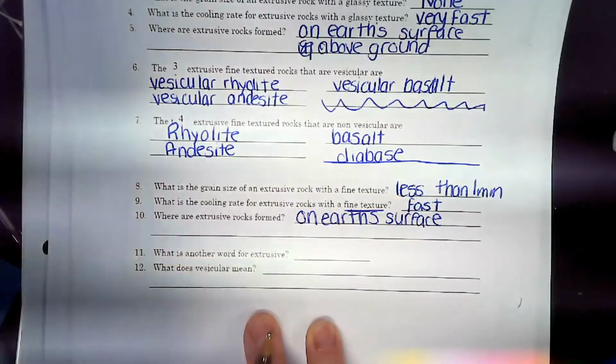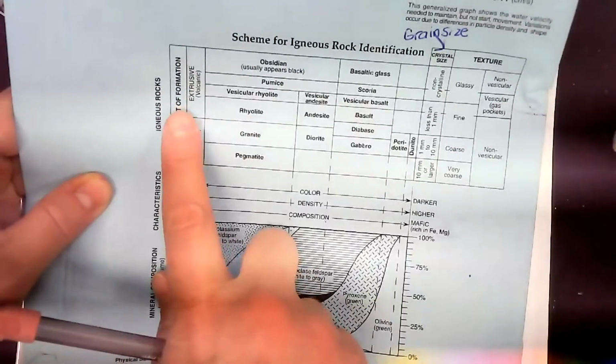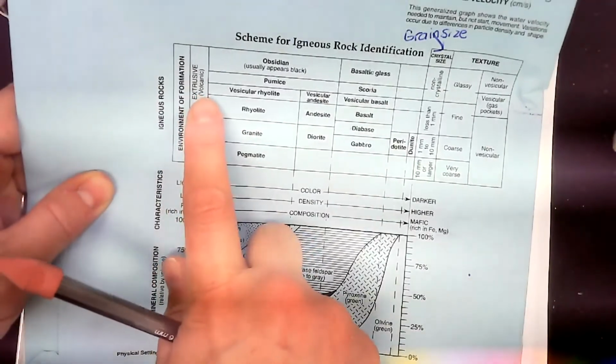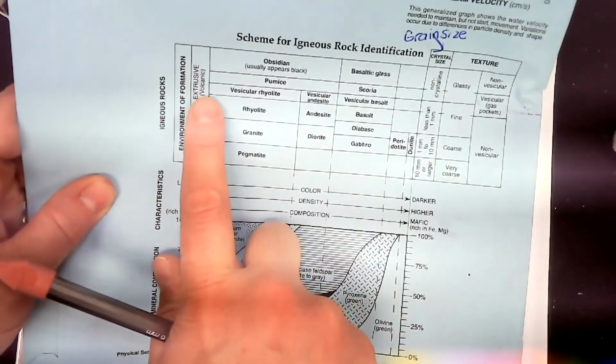Another word for extrusive, you do not have to memorize it. There's the word extrusive. There's the word, what is it? Volcanic.